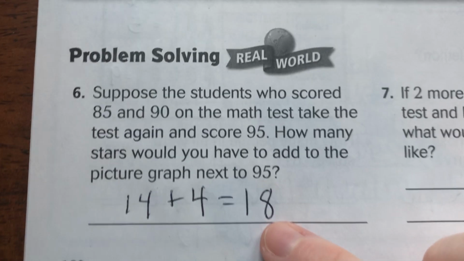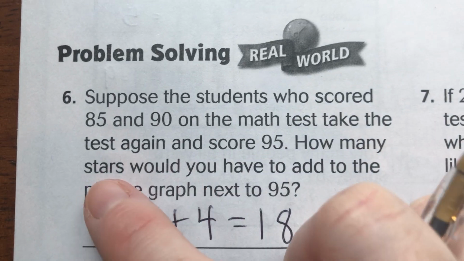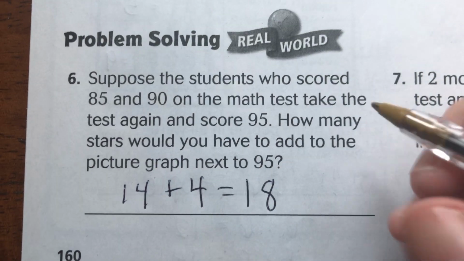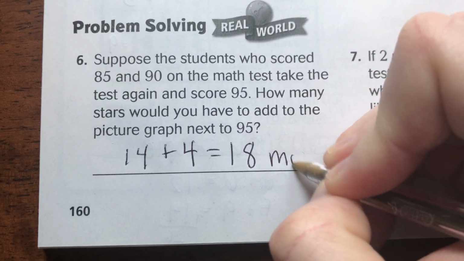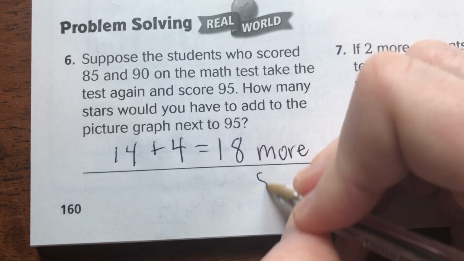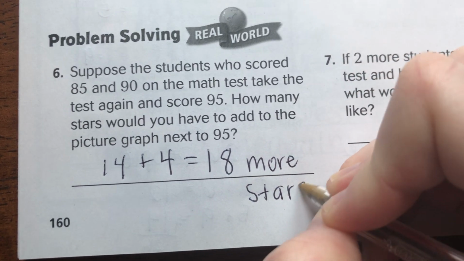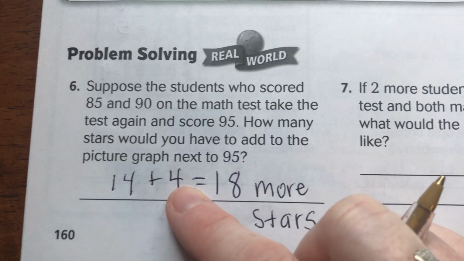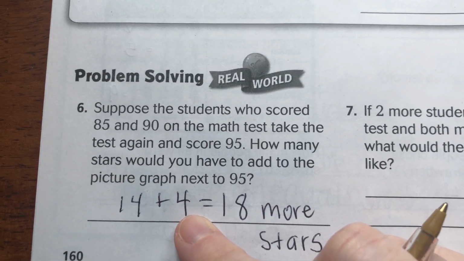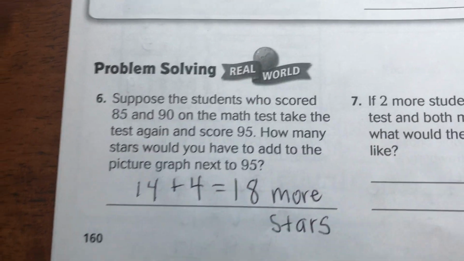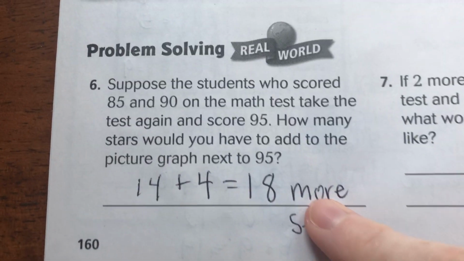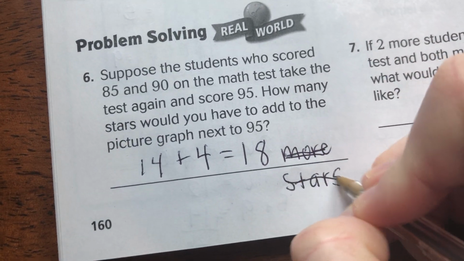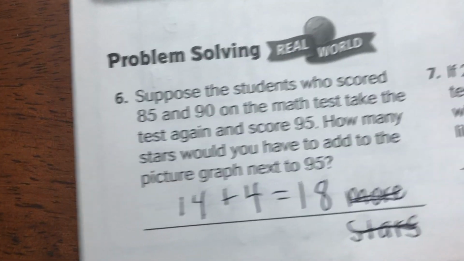That total would be 18. How many stars would you have to add to the pictograph next to the 95? 18 more stars. 14 for the students that scored 90 and 4 for the students that scored 85. So actually, if I'm thinking about it, that's 18 students. It's not 18 more stars. So it would be 18 students.